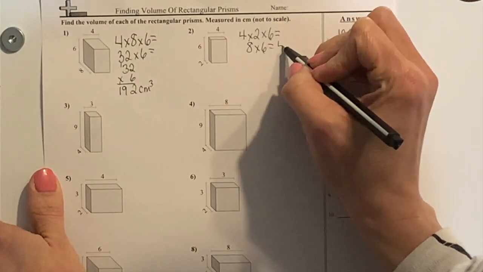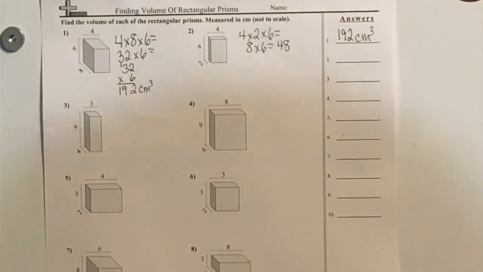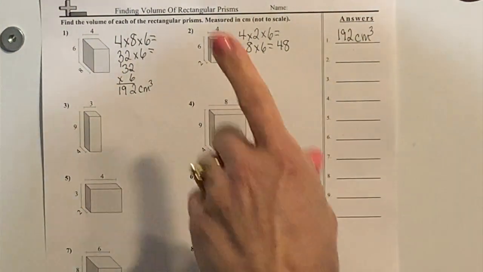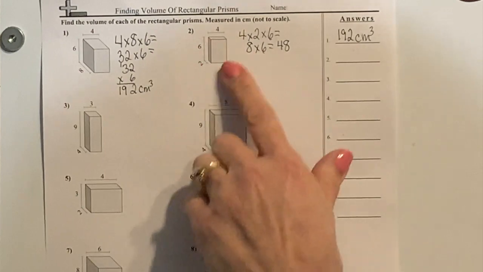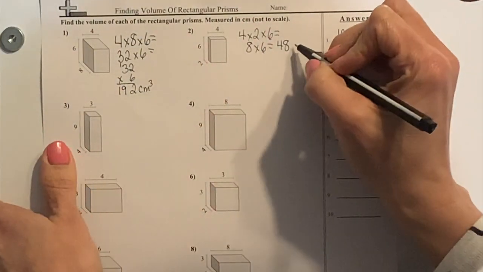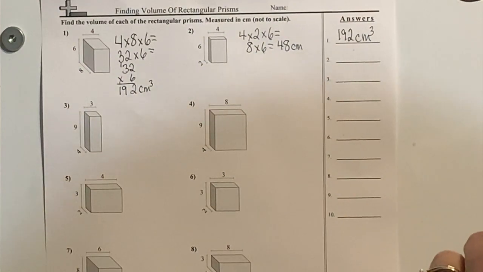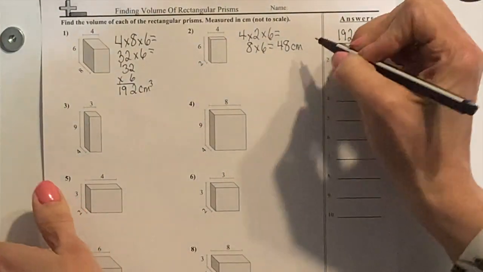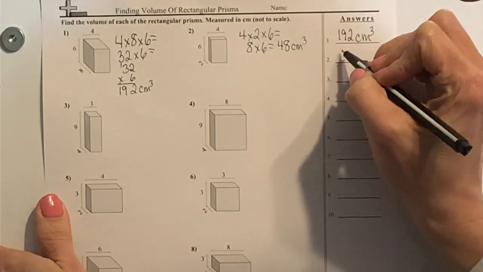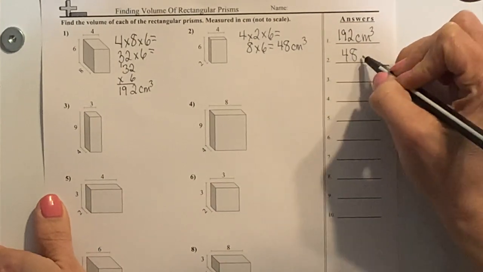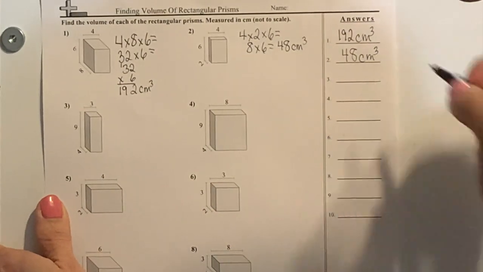And 8 times 6 is 48. Those are our basic facts. So we should know that right away. So when I'm looking at this, I have to remember it's centimeters. And when I'm measuring the volume of something, it's going to be cubed. So 48 centimeters cubed.